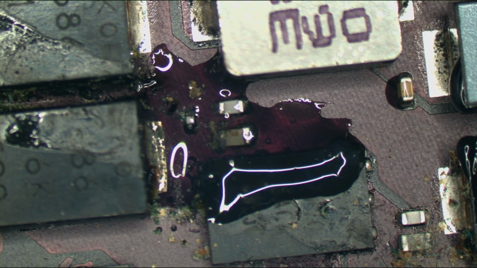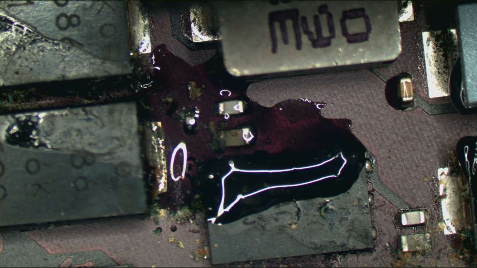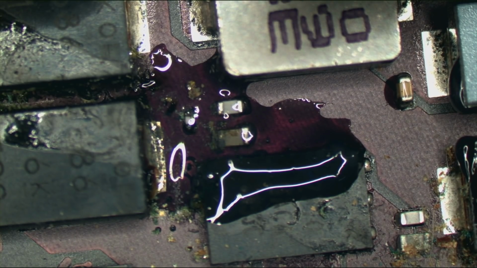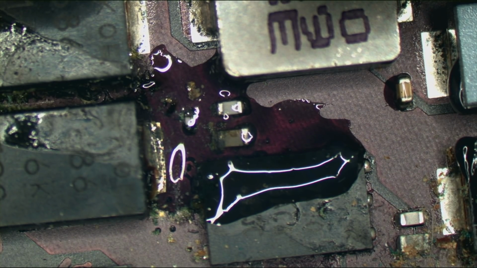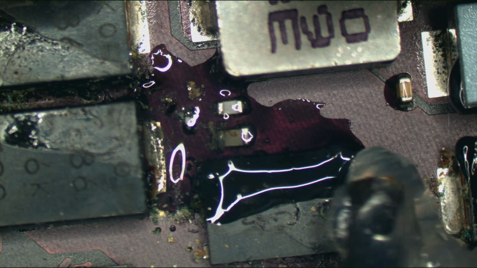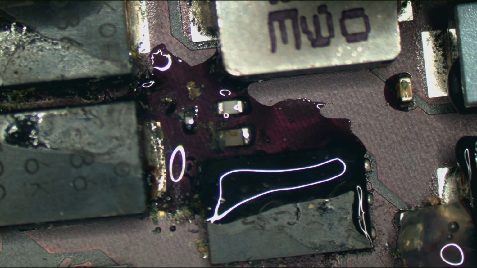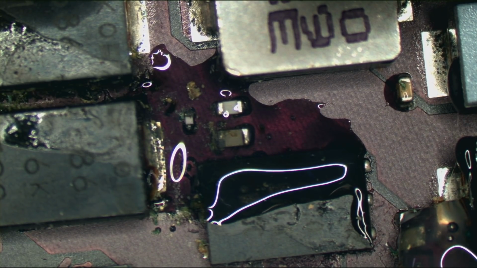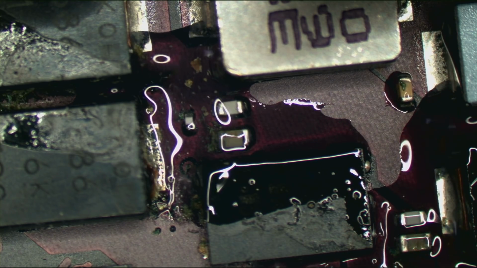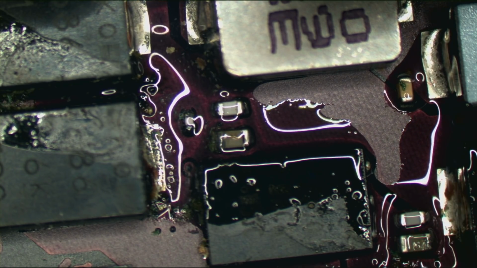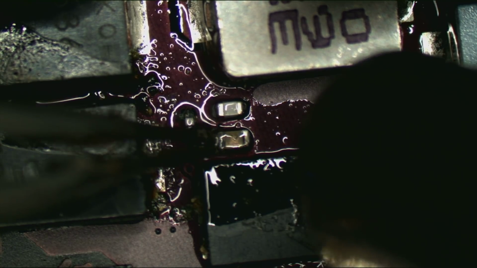I also don't have an identical board. I don't think I have a 00163 donor here. I have a bunch of 00426s. Yeah, so we're going to clean this up a little bit. Just a little bit of cleaning.